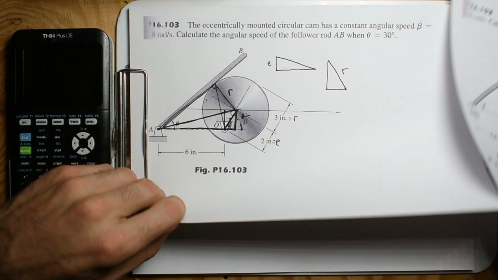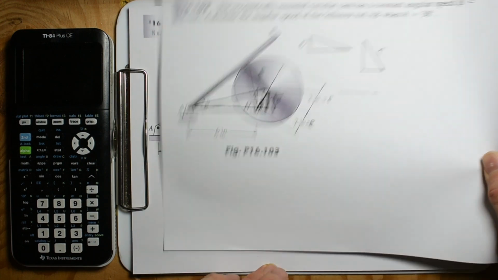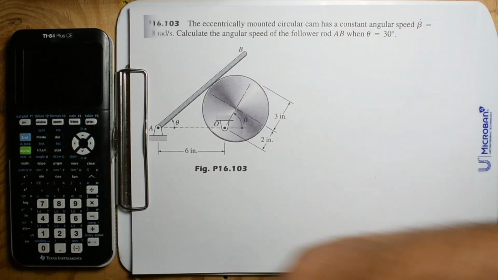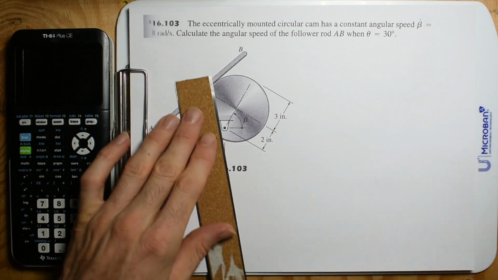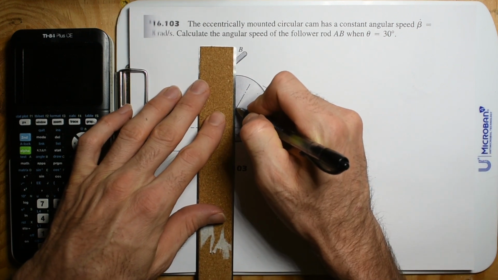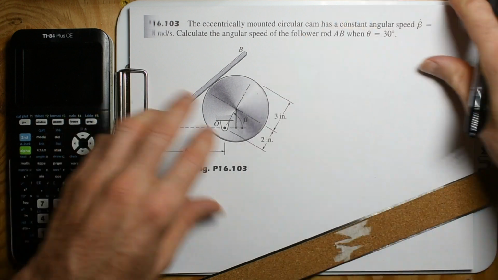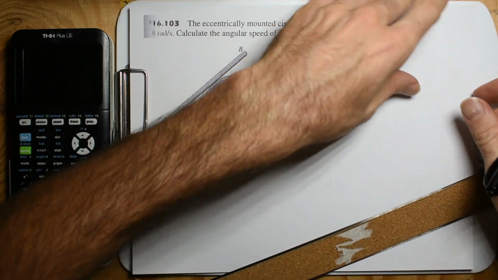So I still might be stuck. So let's grab a fresh sheet of paper. One thing that I will do is probably blow this up, just so we can get a better look at it. But for the time being, I'm okay with it where it is.